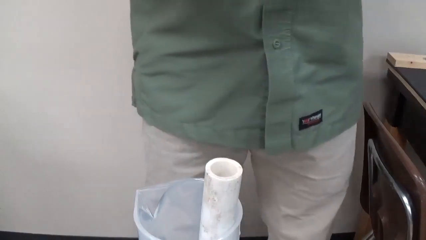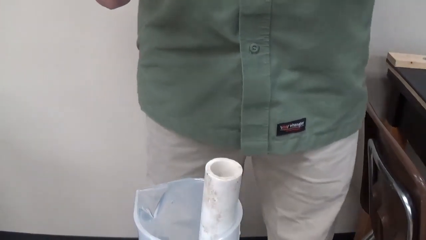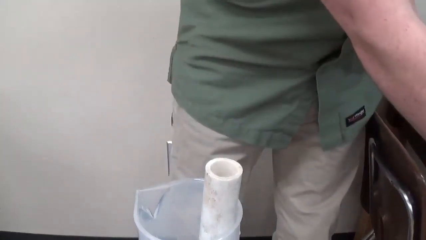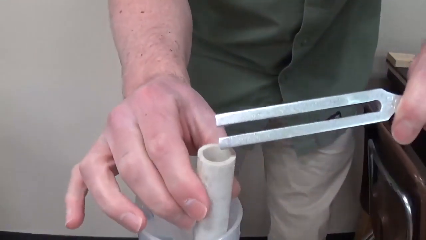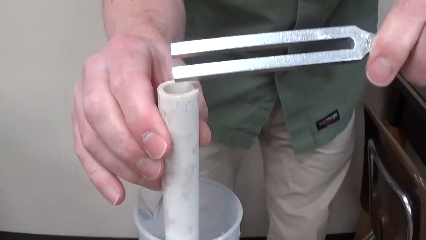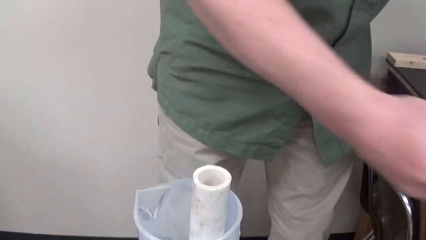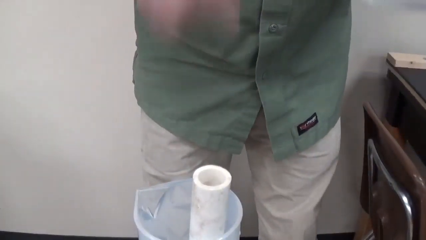So here's just an example as to the resonance that we're trying to listen for. I'll hit the tuning fork, I'll give you a sound of it, and then I'll show you what the resonance is. I'll do it one more time. You hear it come and go when I get right to that height.